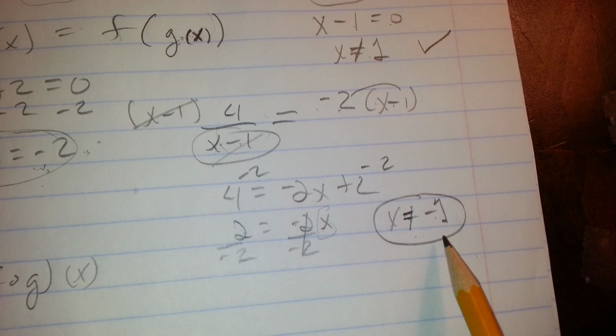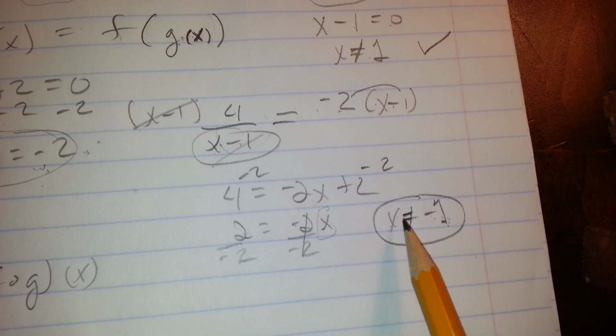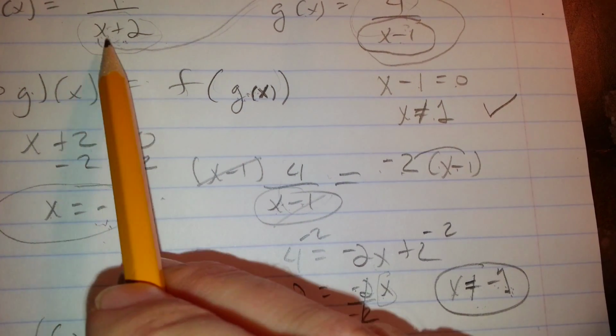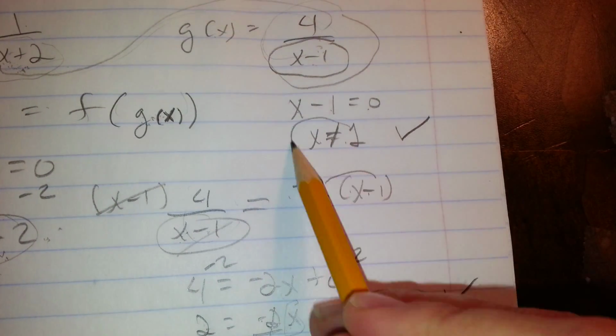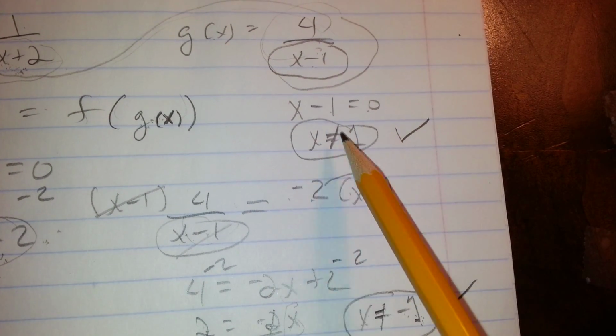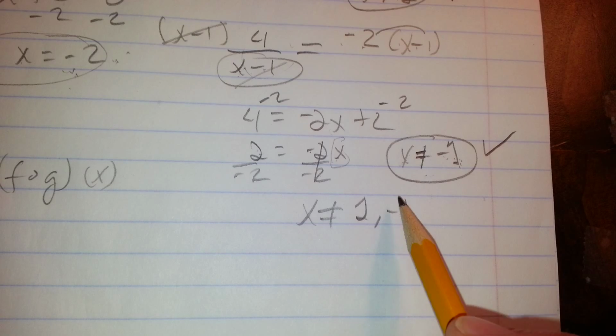So we have two restrictions. This ends up being x cannot be negative 1. Negative 1 gives me negative 2, which makes that 0 in the denominator. So here are my restrictions for my domain: x cannot be 1 or negative 1.